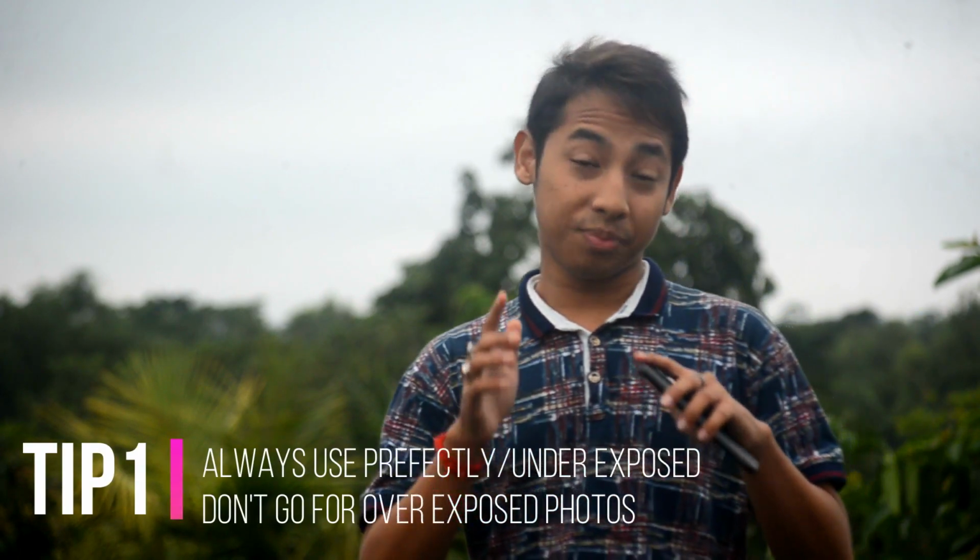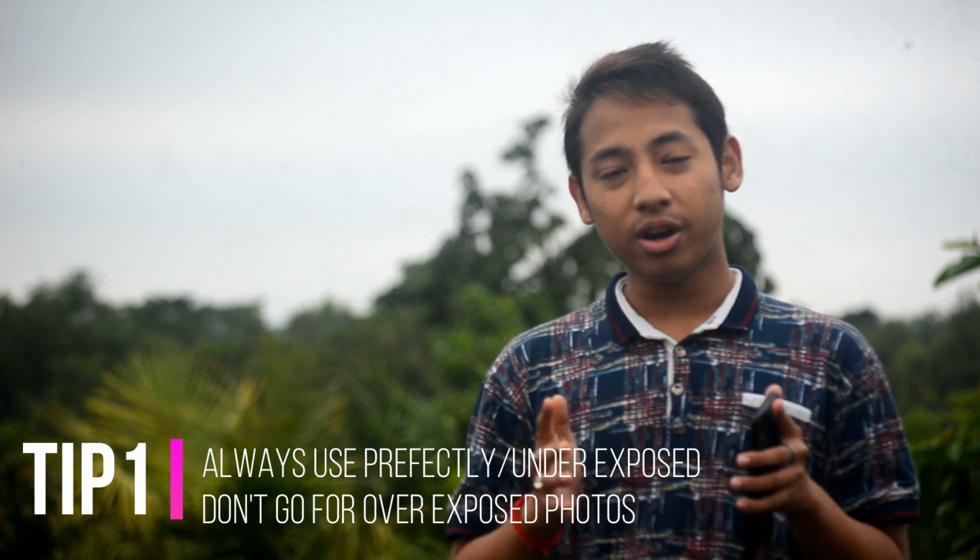Always use a perfectly exposed photo or a bit underexposed photo, but don't go for the overexposed photo. This means in your overexposed photos you cannot really distinguish between your highlights and shadows, which is a main component in your photos to be edited. So always go for a bit underexposed photo or a perfectly exposed photo.